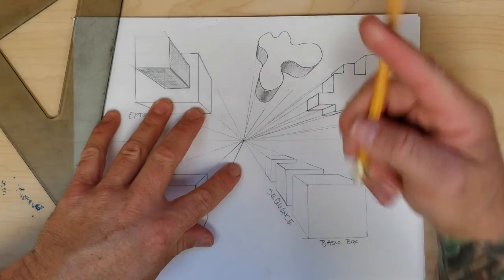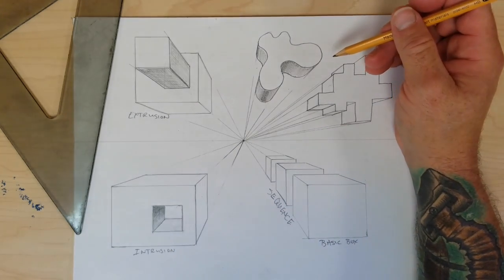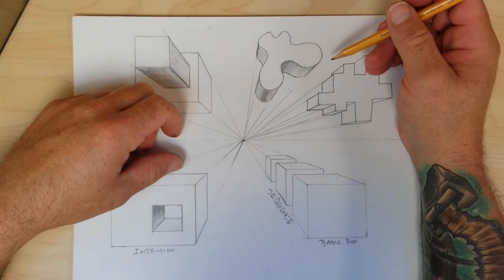So there is our complex organic. Time to pause and give this a try yourself.